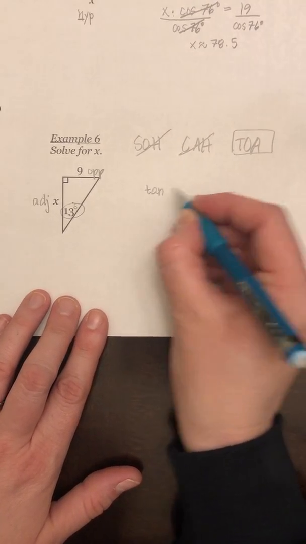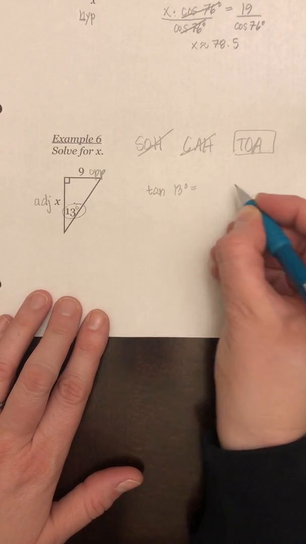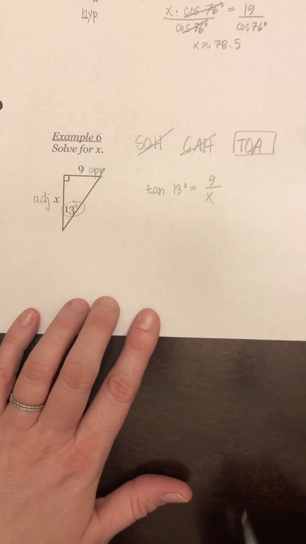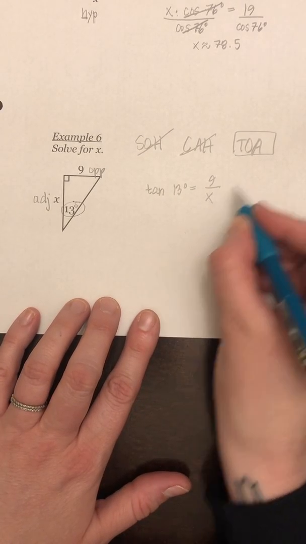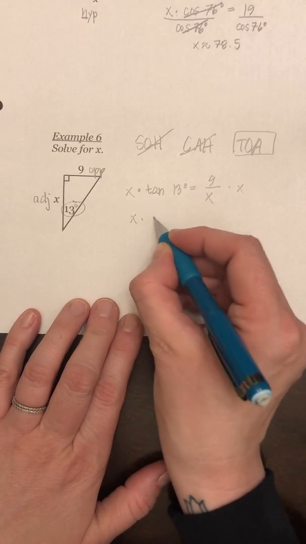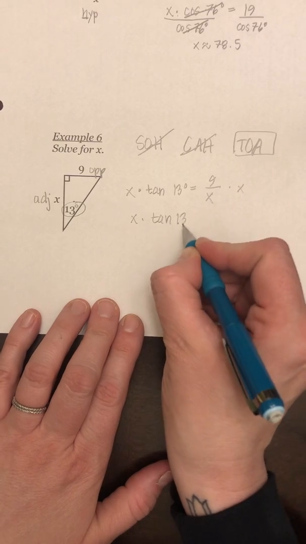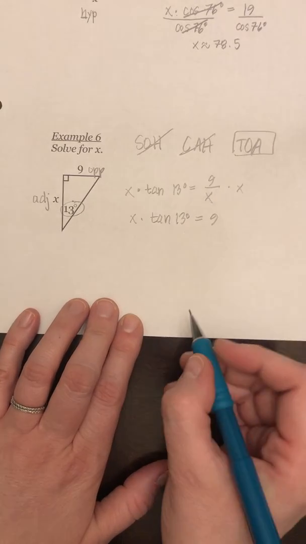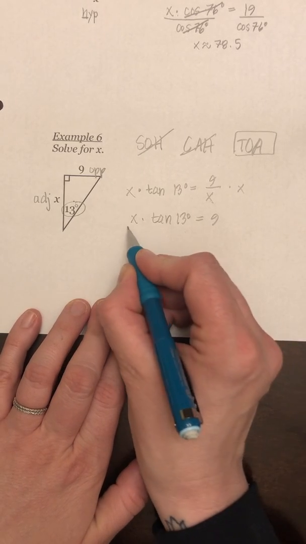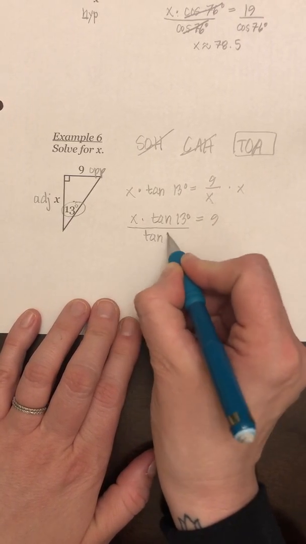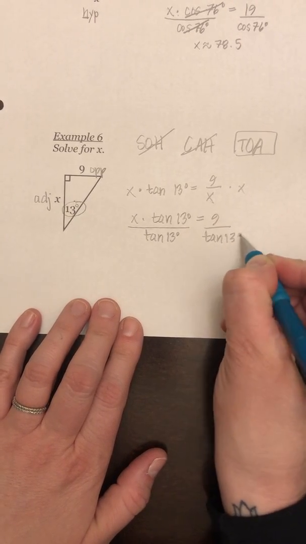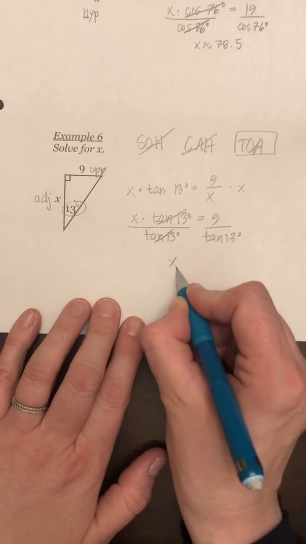So I'm writing tangent of 13 degrees equals 9 over X. And we see a similar problem to what we just did. We need to start by multiplying both sides by X because we saw division. So I have X times tangent of 13 degrees equals 9. And then the X is joined to the tangent of 13 degrees by multiplication. So to get rid of it, we're gonna have to divide each side. And that allows us to get X by itself.